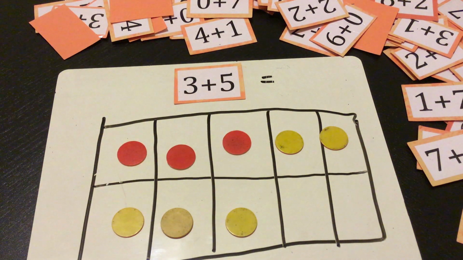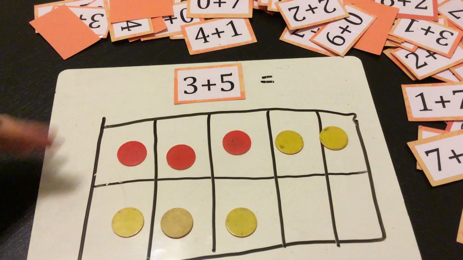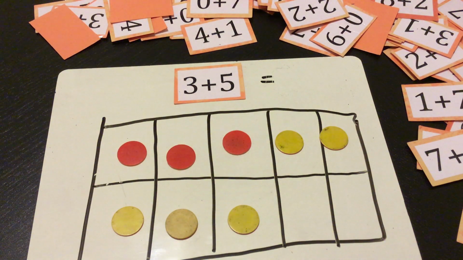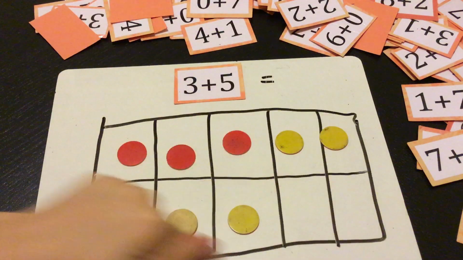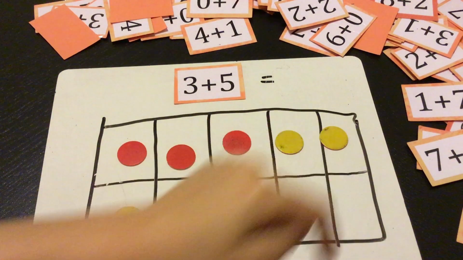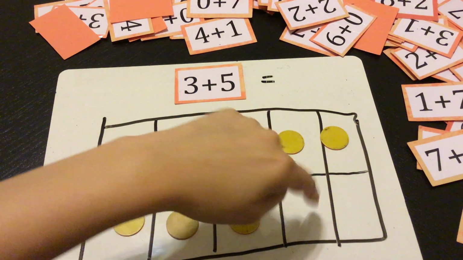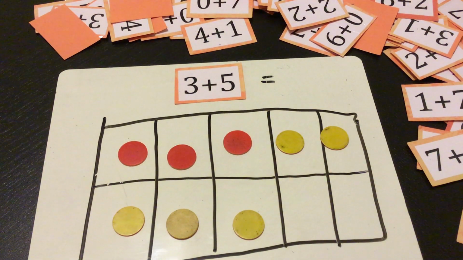Now, we can figure the answer to this one out a couple of different ways using our 10 frame, right? First, we could count them all. But that's not our most efficient way. We know that the top row is 5, so we could count those. We know 5 and then count up 6, 7, 8. Or we know the whole thing is 10, and if we have just 2 missing, we count backwards from 10, right? 10, 9, 8. We know that we have 8 also. So there's a few different ways. Our 10 frame gives us a couple of different ways that we can solve.